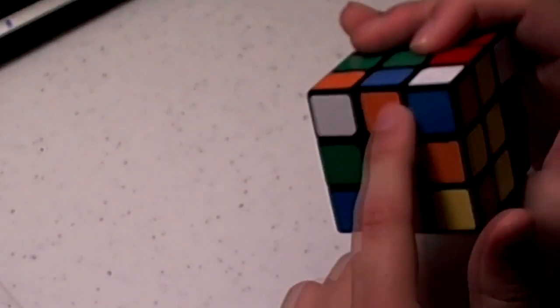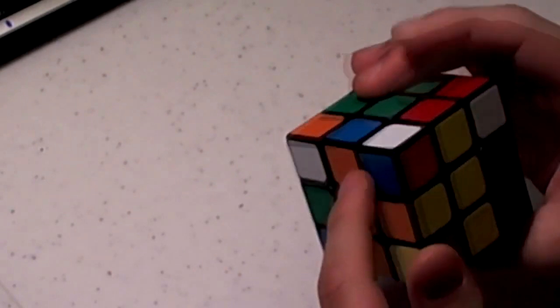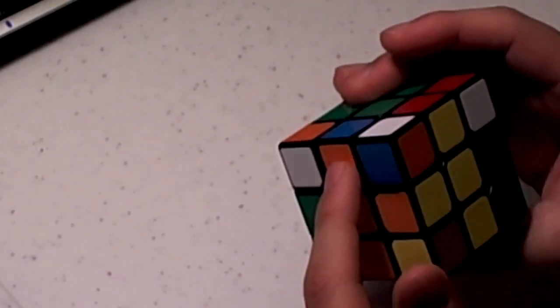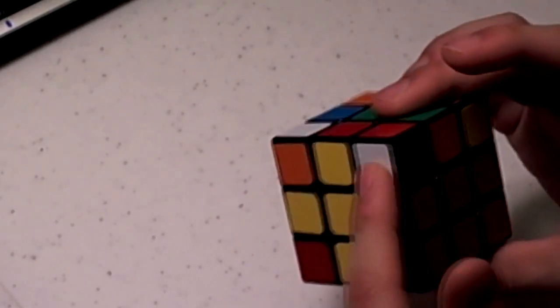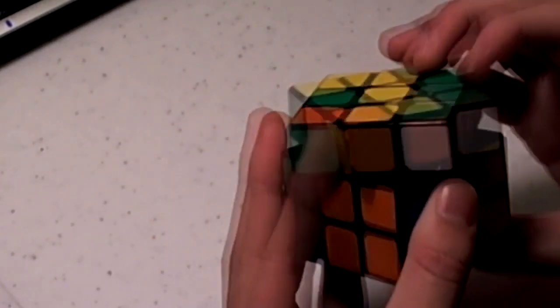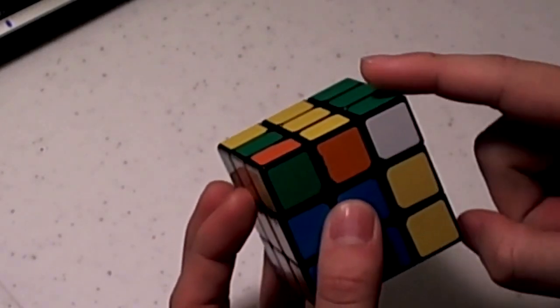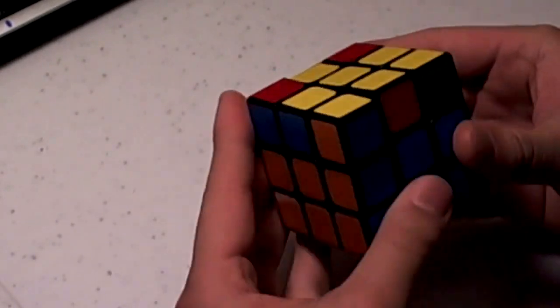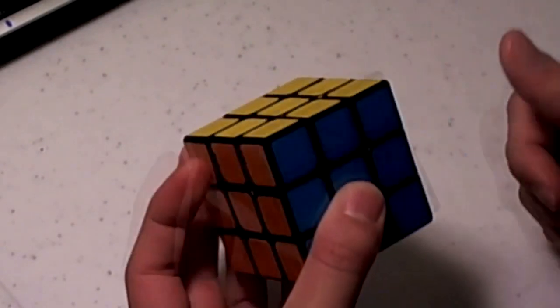And then I noticed this. This would set up into a 3-move insertion once I did a U2, and it would not break up this pair. So now I know to do this pair. And I know that this is going to be facing up, so it's going to stack on top of this, like that. This is COL and U perm.